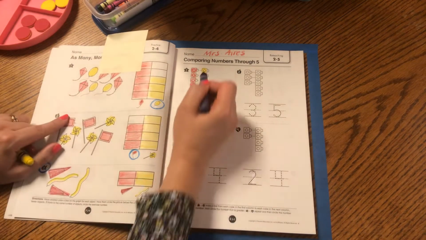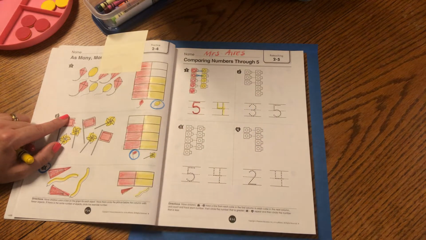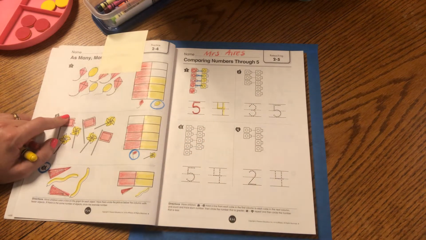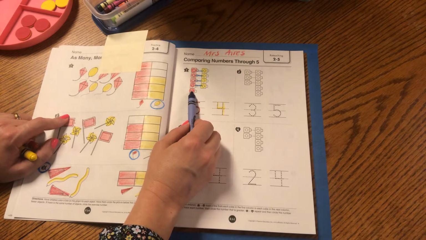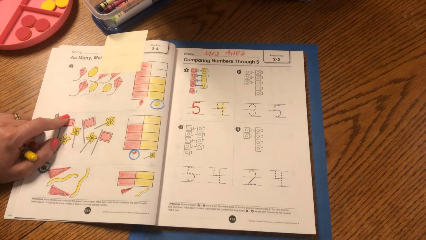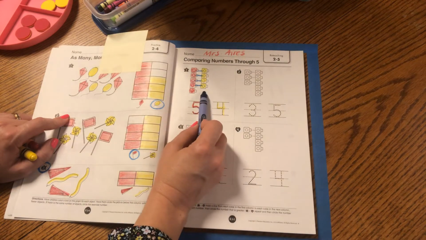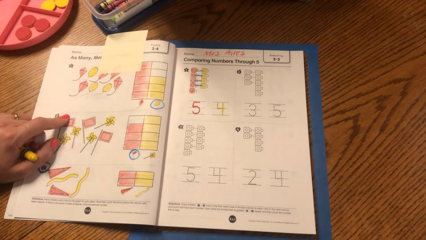I'll get another color. 1 and 1 match. 2 and 2 match. 3 and 3 match. 4 and 4 match. Oh my goodness. Do I have a match for number 5? No. That means I have one more red than yellow. Or I can say I have one fewer yellow than red.